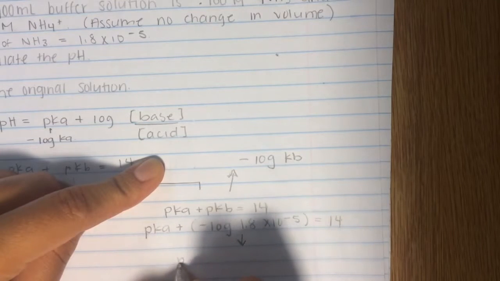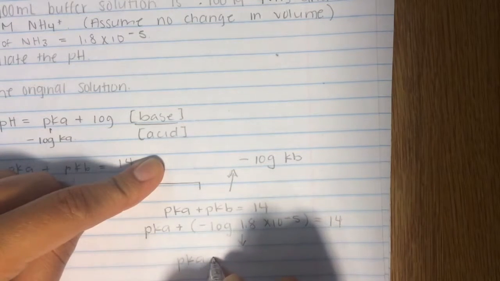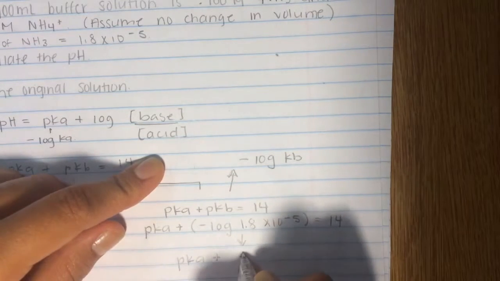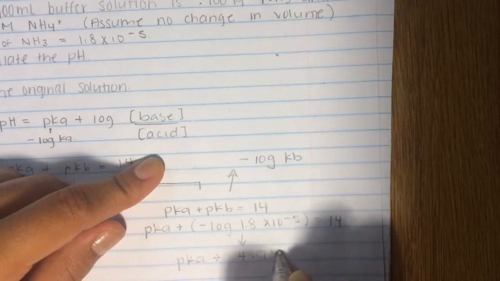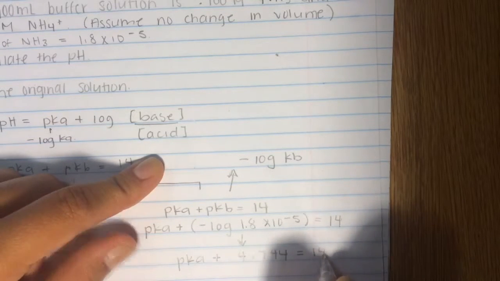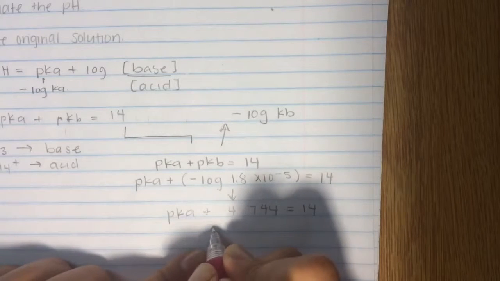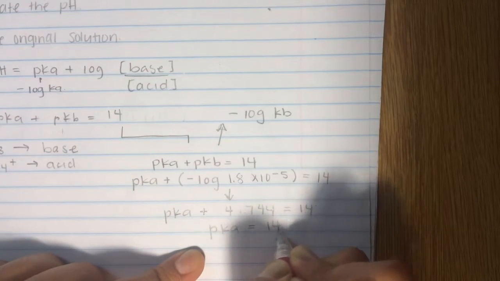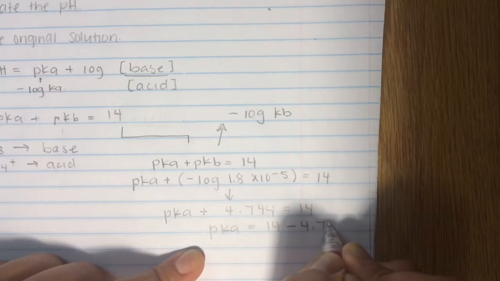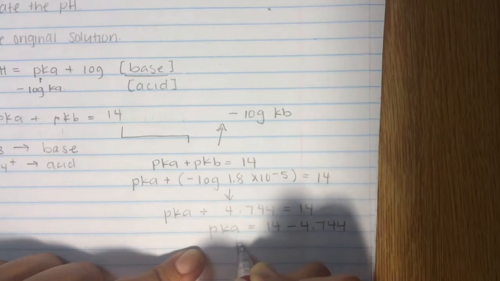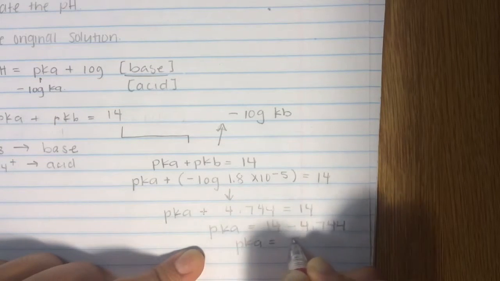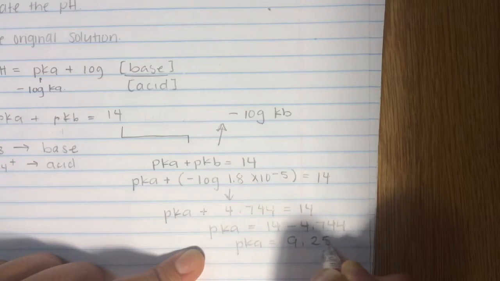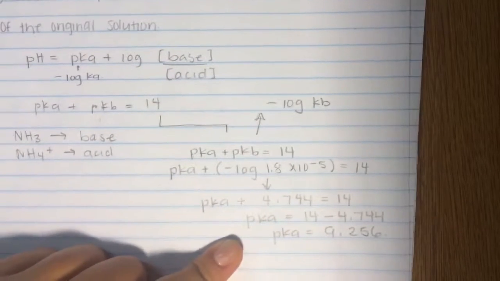This comes down to pKa plus 4.744 is equal to 14. And from there, it's just math. So you have pKa is equal to 14 minus 4.744, which ends up being pKa is equal to 9.256.